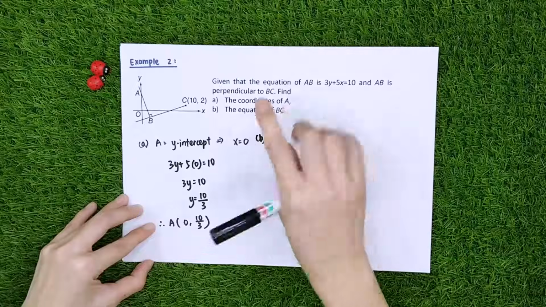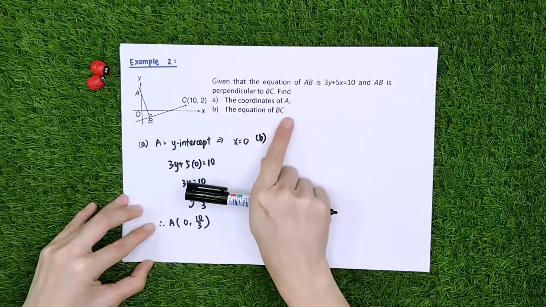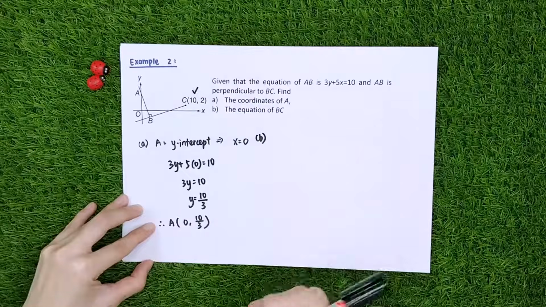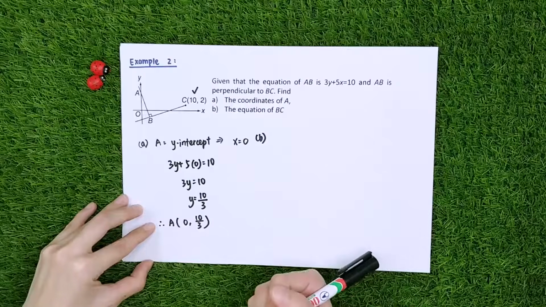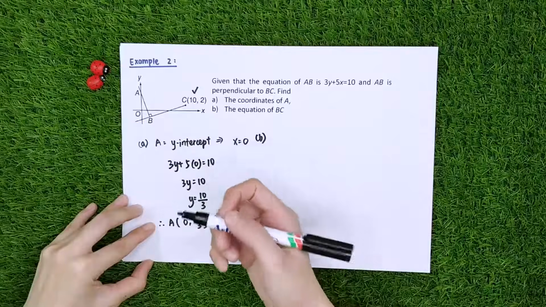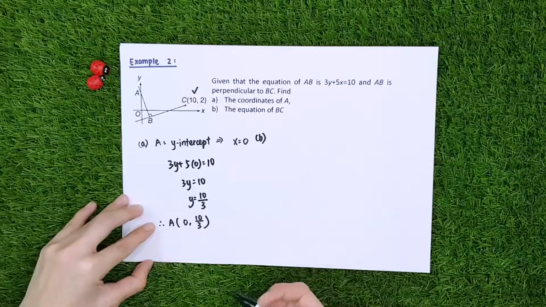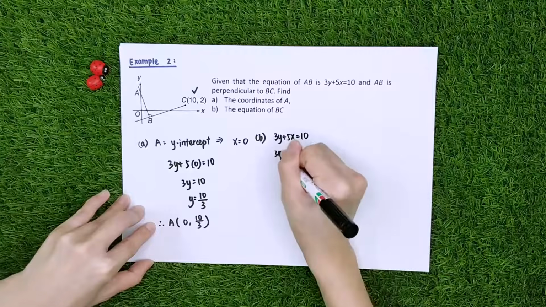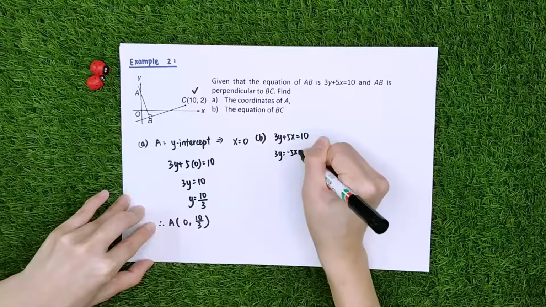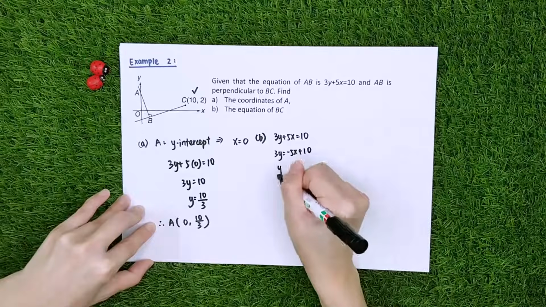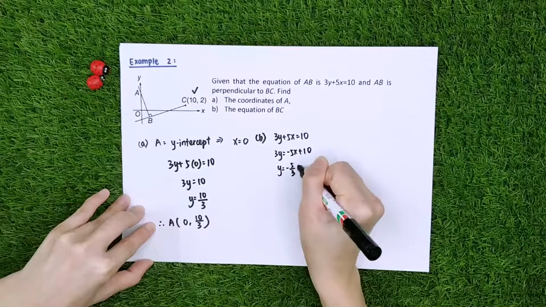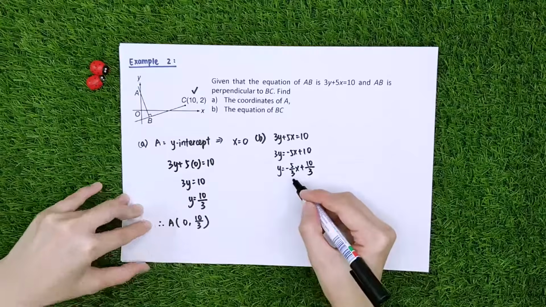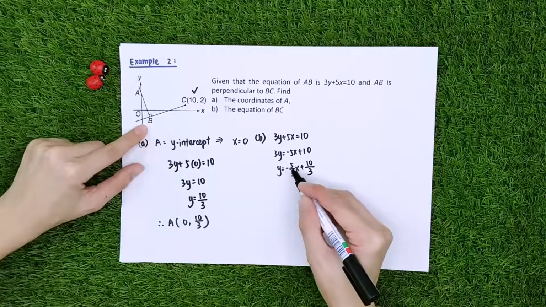For part B, it wants us to find the equation of BC. We only have the coordinate of C. This is the only information that we have. So we can find the gradient of BC by using the equation of AB. 3y + 5x = 10, 3y = -5x + 10, y = -5/3 x + 10/3. So the gradient of AB is negative 5 over 3.